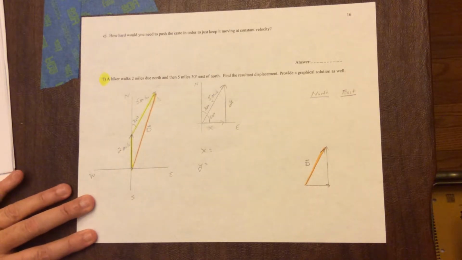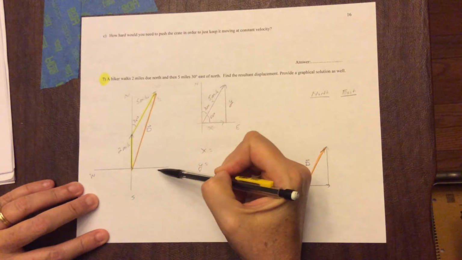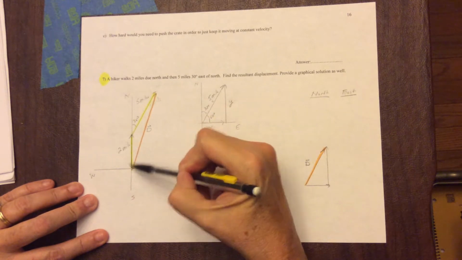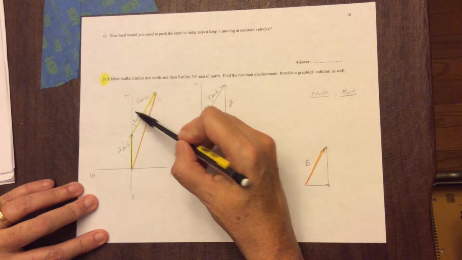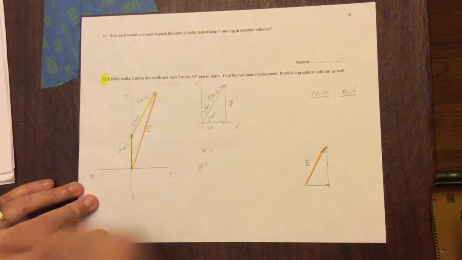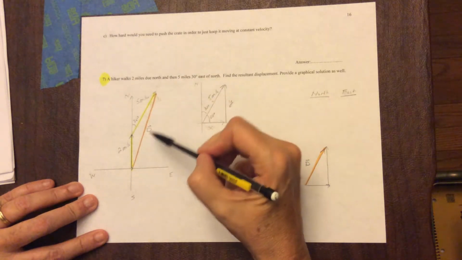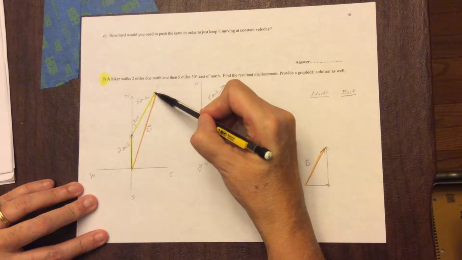Okay, so let's just go over the diagram. We have a north, south, east, west coordinate system. Our hiker starts out at the origin, walks 2 miles, and then walks another 5 miles at an angle of 30 degrees with the north direction, okay? And the displacement is going to be a vector drawn from the origin to the tip of the final position.